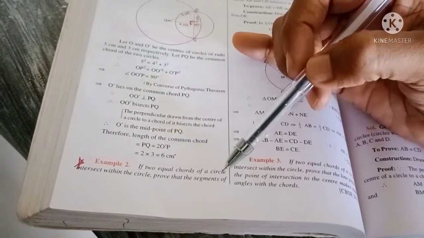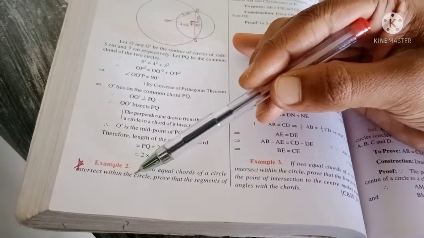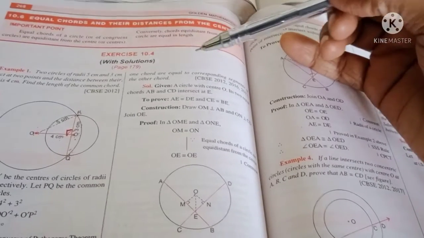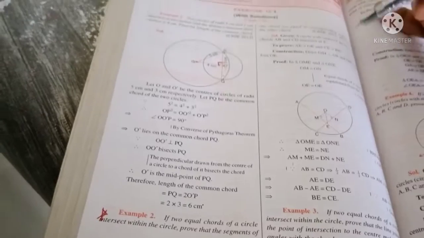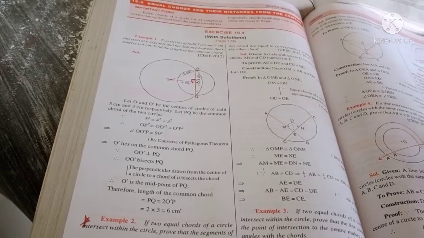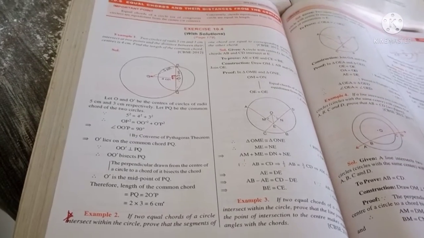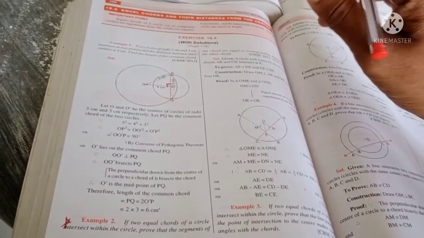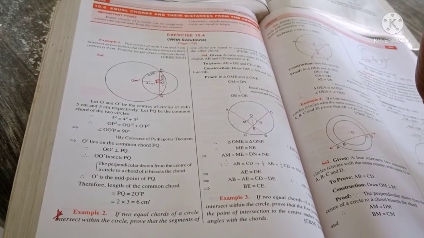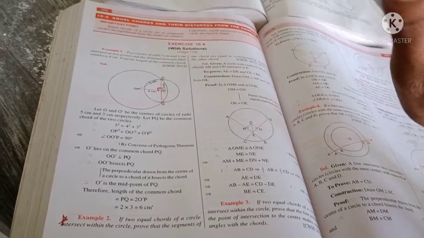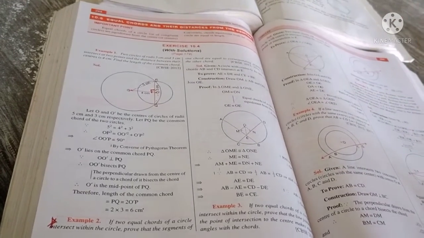If two equal chords of a circle intersect within the circle, prove that the segments of one chord are equal to the corresponding segments of the other chord. For a circle you can draw many equal chords. Here we draw two equal chords and we get segments, and the corresponding segment of one chord is equal to the corresponding segment of the other chord. We need to prove that.